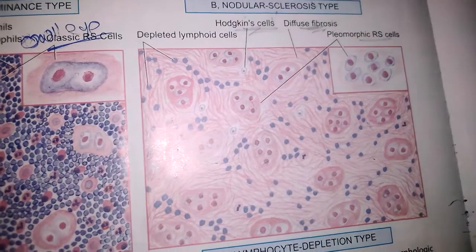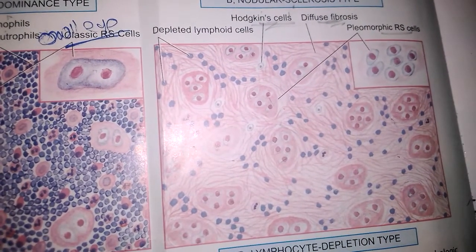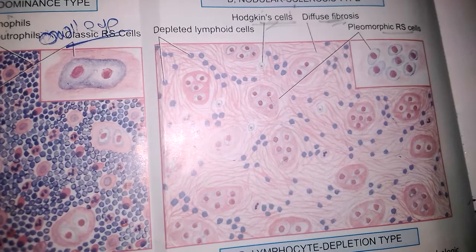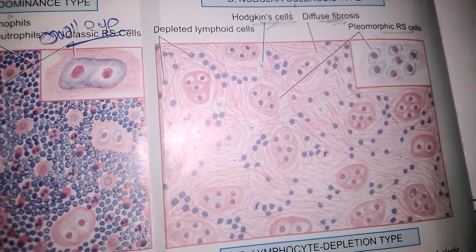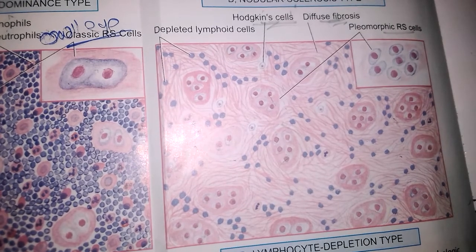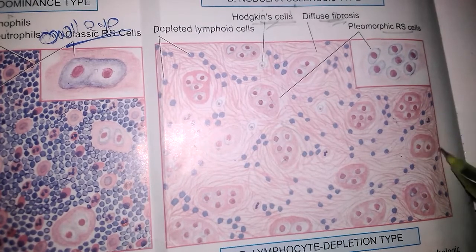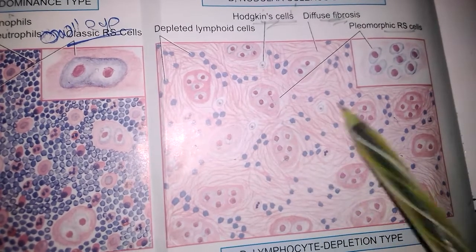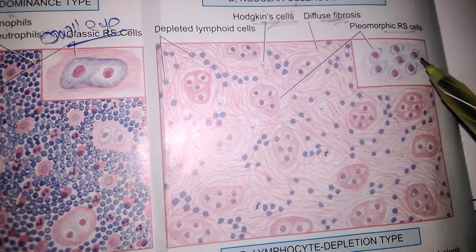I told you in every type of Hodgkin lymphoma, there will be some variant of Reed-Sternberg cell, right? Here also we can see the Reed-Sternberg cells, large cells. This variant is called pleomorphic Reed-Sternberg cells.